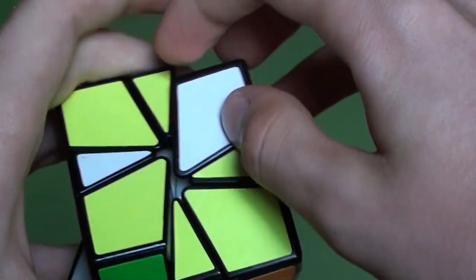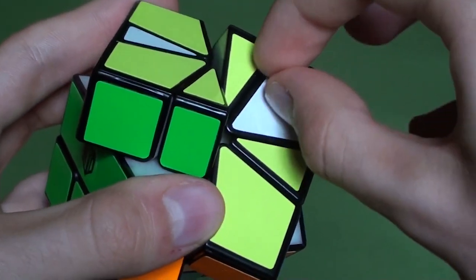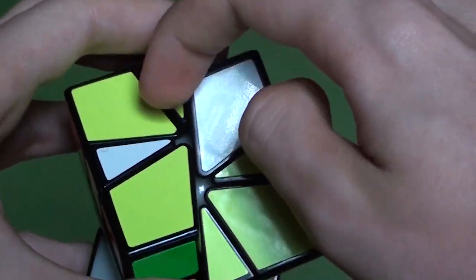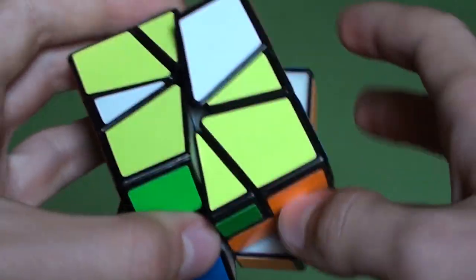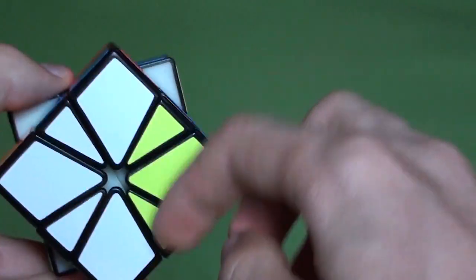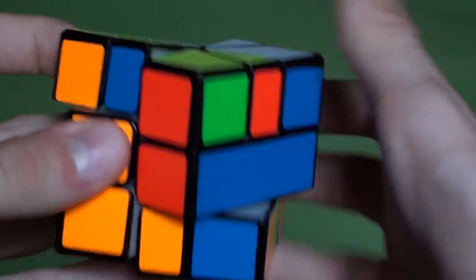So the slice is here. This would be wrong because the corner is not right near the slice. This one is right because the corner is right near the slice, as you can see. This one, you slice it like this and you get this case. Edge corner edge, and then opposite corner edge, like so.